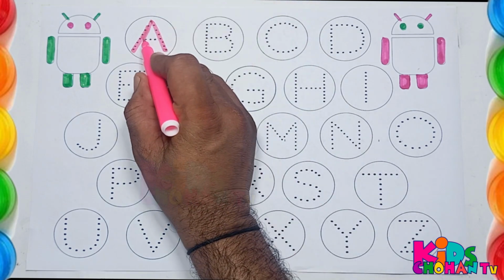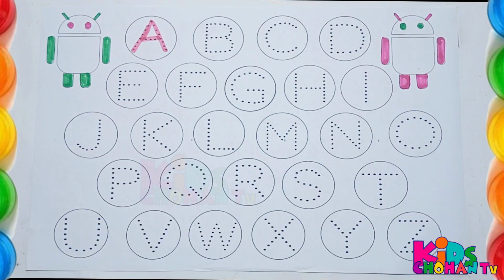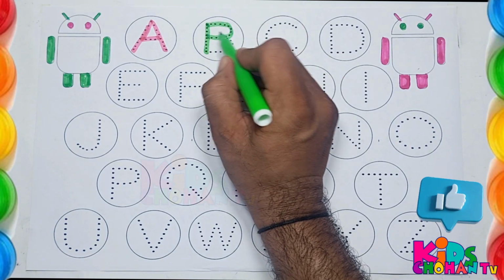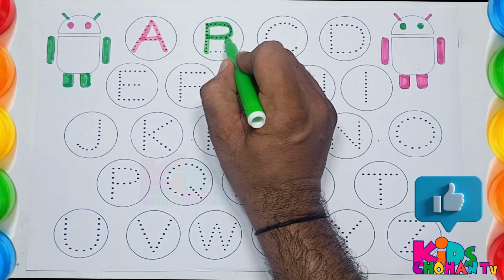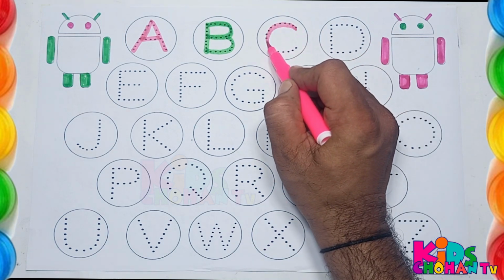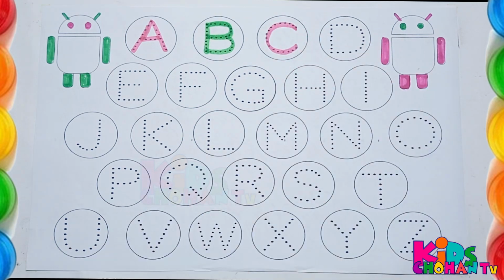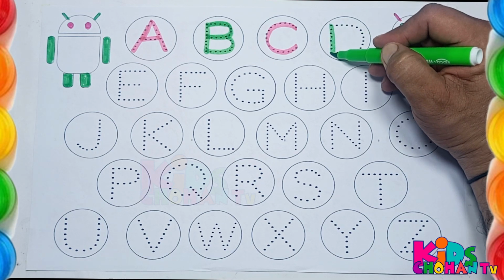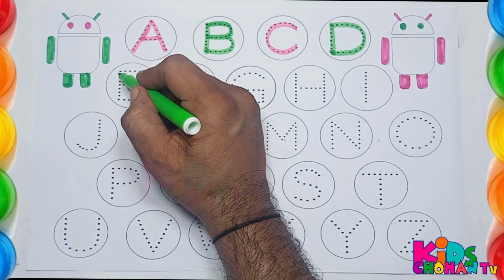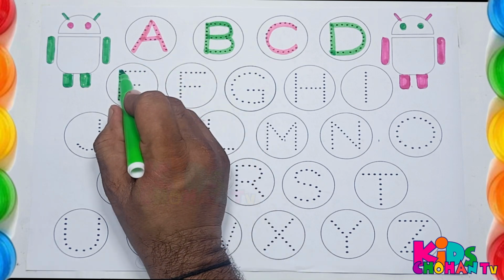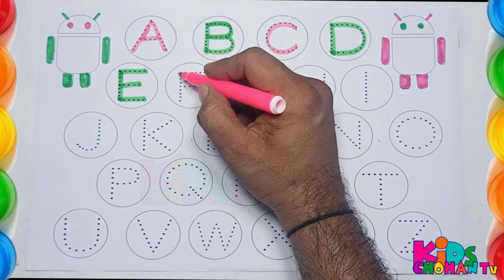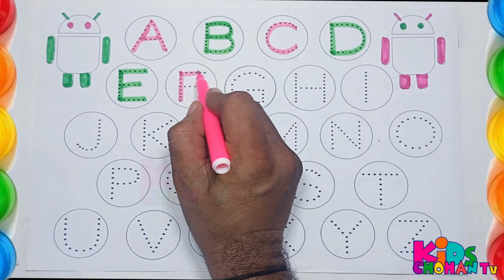letter A. This is letter B. This is letter C. Now we are tracing letter D. Kids, this is letter E. Now we are tracing letter F.